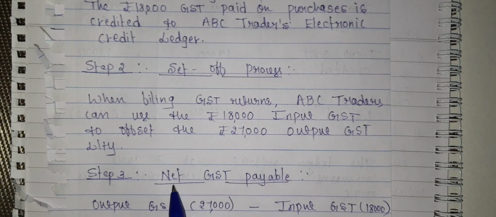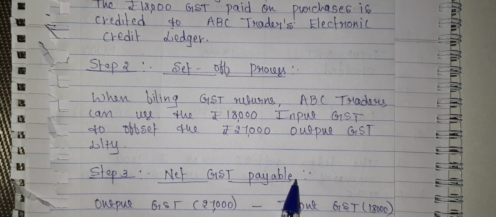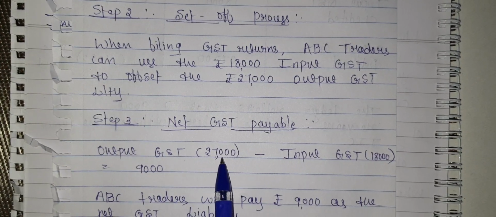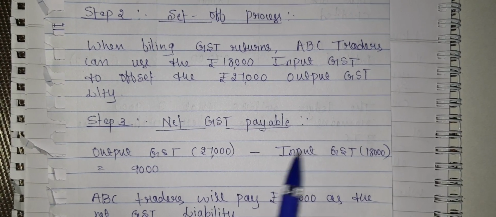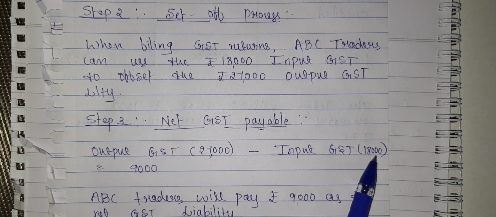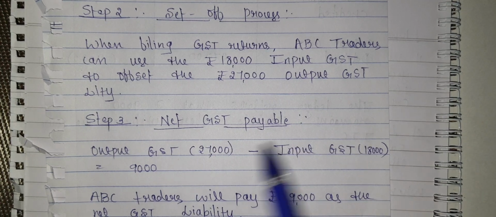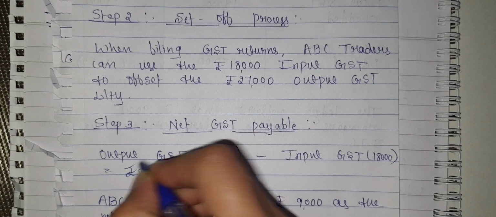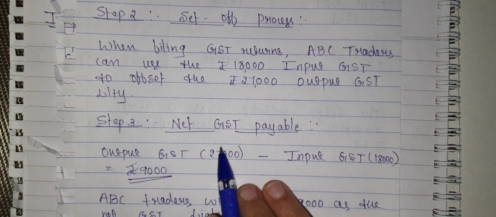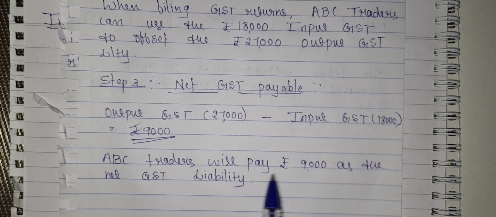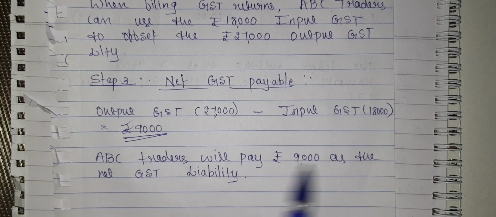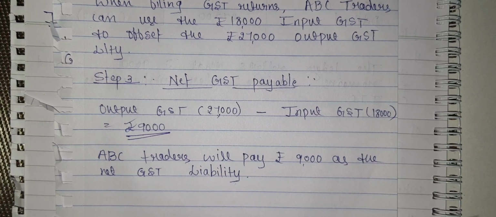And step third, see, net GST payable. Output GST, that is rupees 27,000, means collected on sales, minus input GST rupees 18,000, means paid on purchases. So rupees 9,000 is net GST payable. So ABC Traders will pay rupees 9,000 as net GST liability.